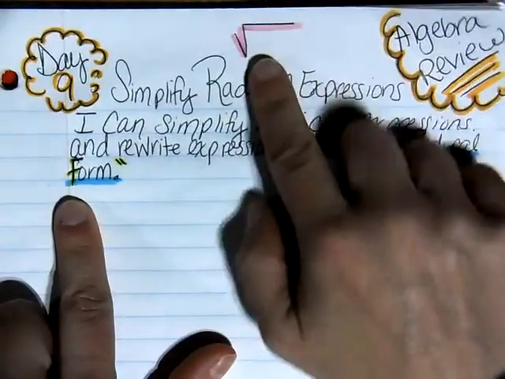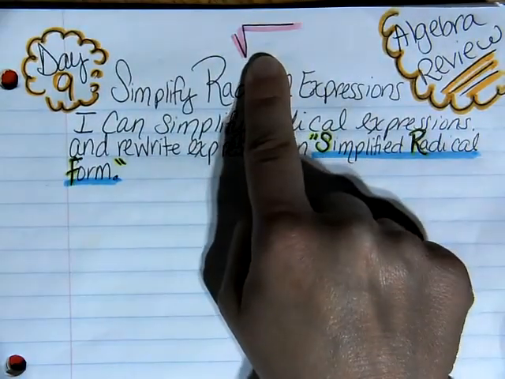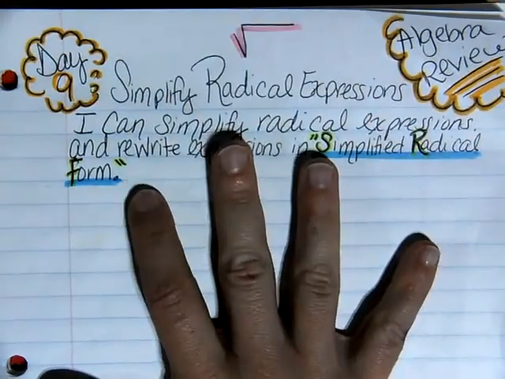So a lot of directions are going to use the language of simplified radical form. You will also see at the very top, I have a radical symbol for you, also known as a square root symbol for our class.